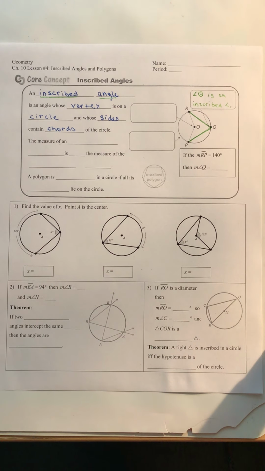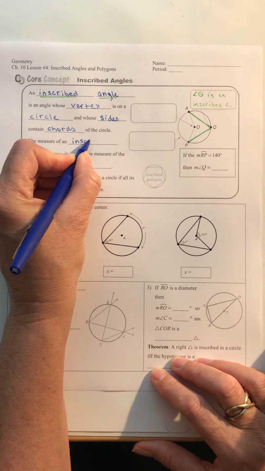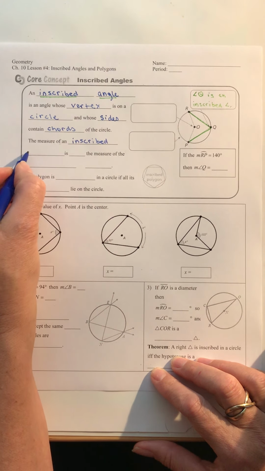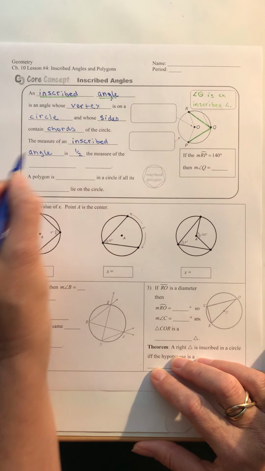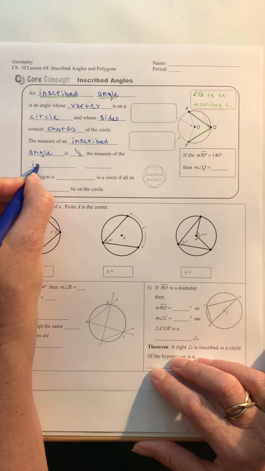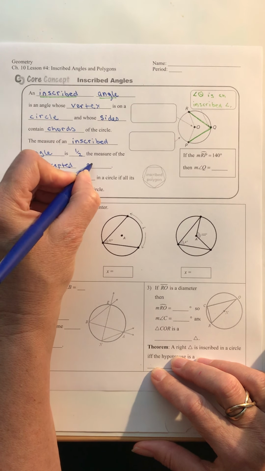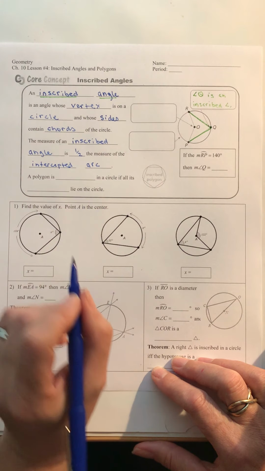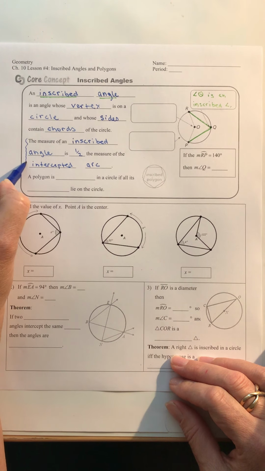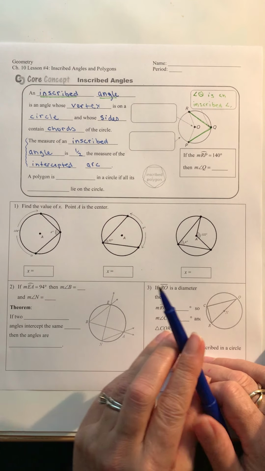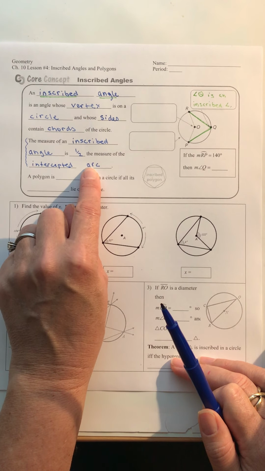The measure of an inscribed angle is half the measure of the intercepted arc. That little bit right there is the main lesson today. You'll be surprised at how many geometry questions we can get out of that, but the measure of an inscribed angle is equal to half the measure of the intercepted arc.